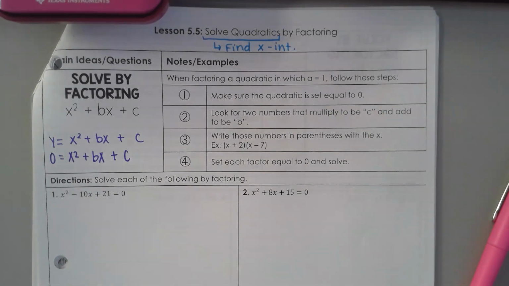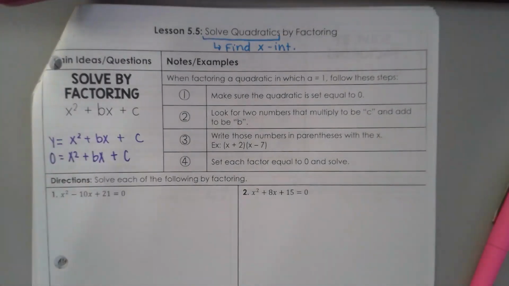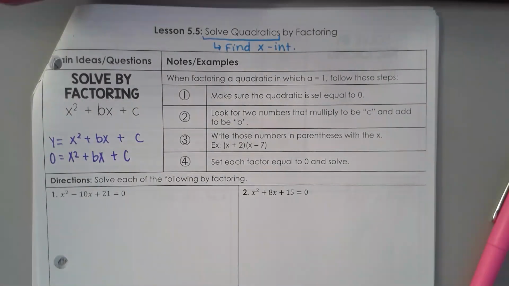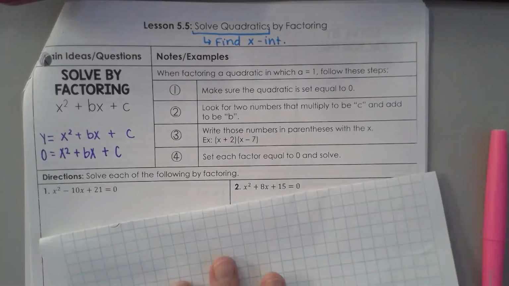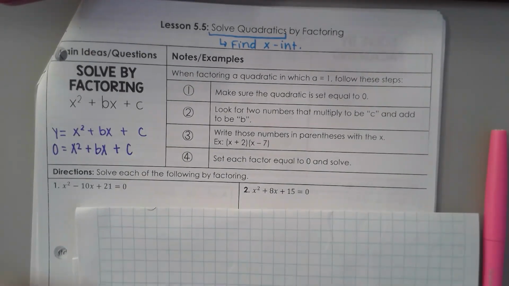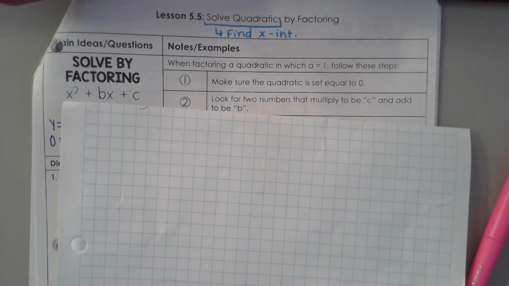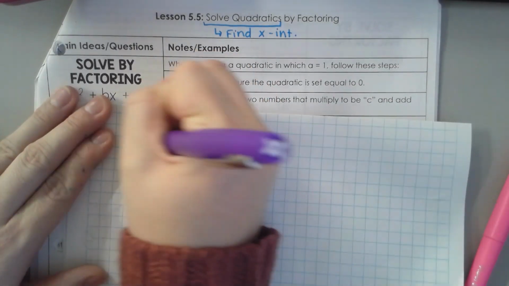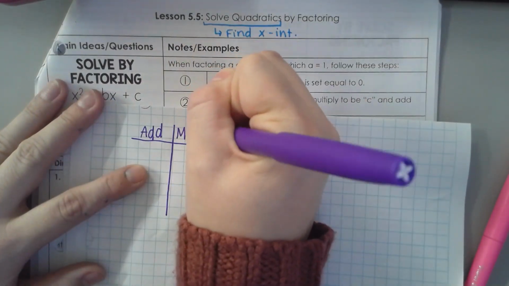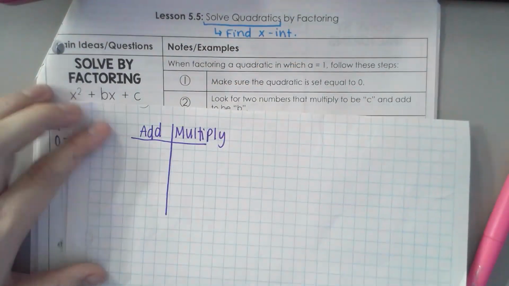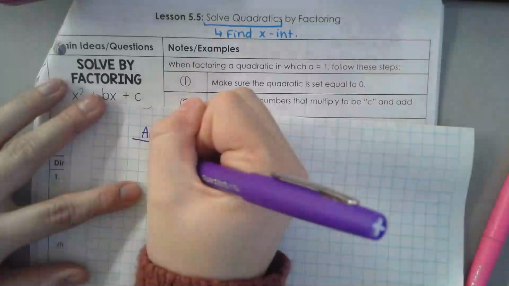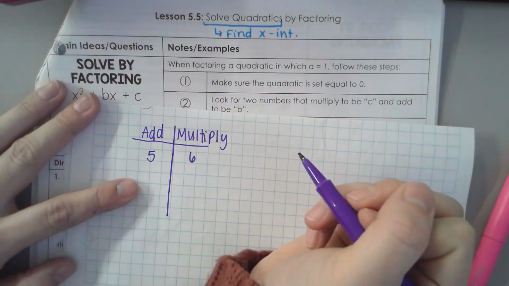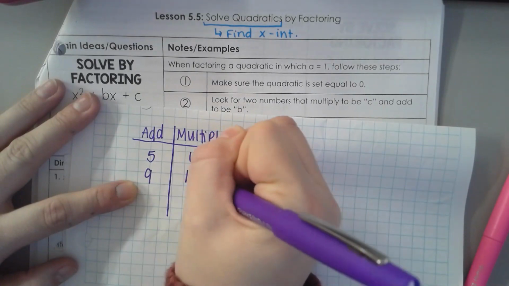So before we get into the actual notes, I've got up on the board a little table, and I will write that right here. And we're going to do a little quick math. If you know your multiplication tables, this lesson will be much easier. Do you all remember factoring in Algebra 1? No. No. Okay.